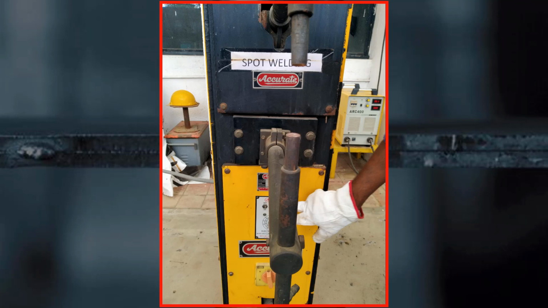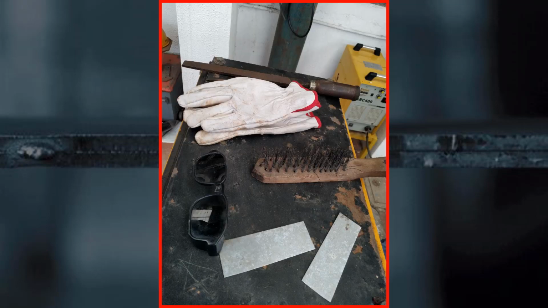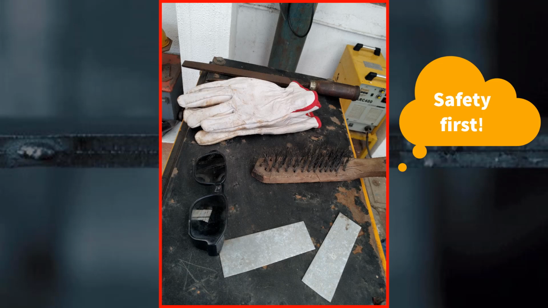This is our setup for resistance spot welding, and two copper electrodes are shown in this image. With the help of these copper electrodes we are going to make a permanent joint, right? First of all, we have to switch on the electricity, but before starting the welding process we have to take care of our safety, right? So safety always comes first in any engineering area.